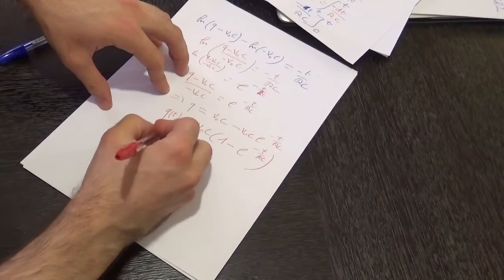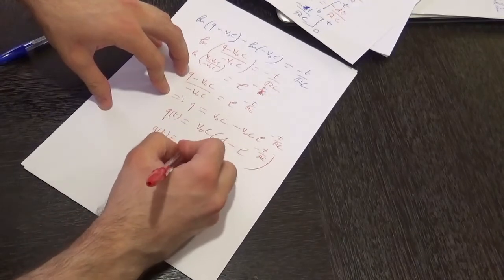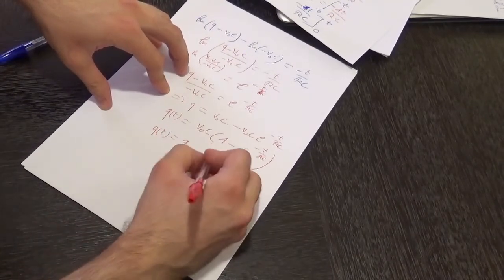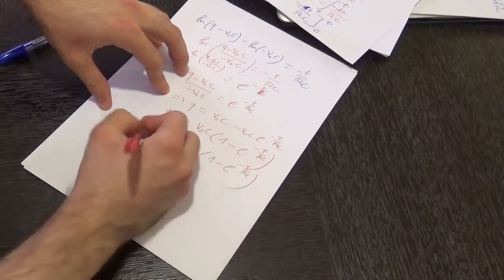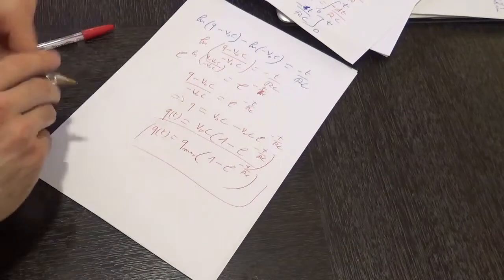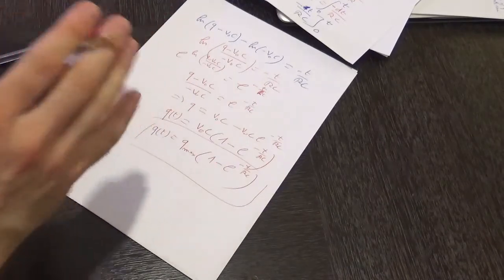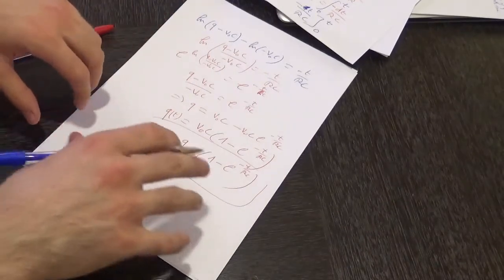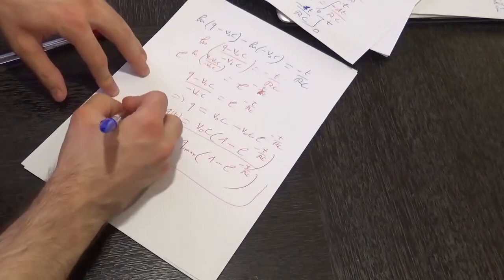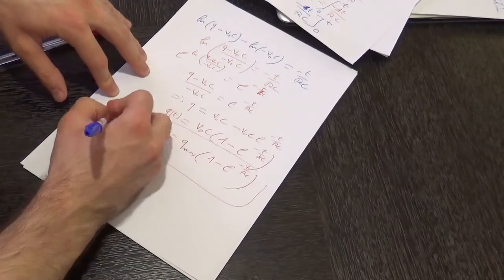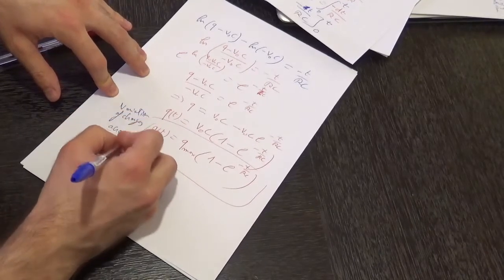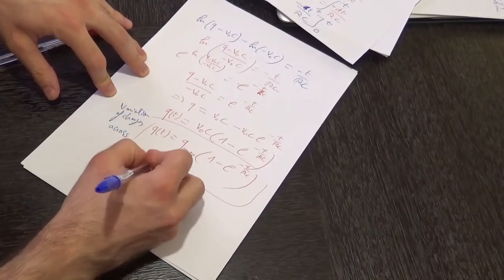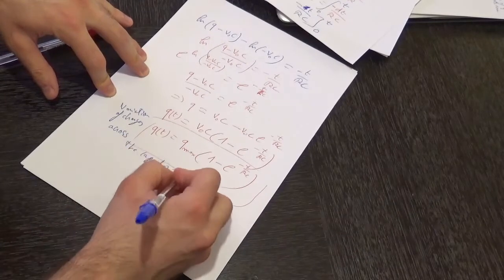So therefore, q of t is equal to q max into 1 minus exponential minus t over rc. So that would be the first equation that we have established, which is an equation for the variation of charges across the capacitor's plate.